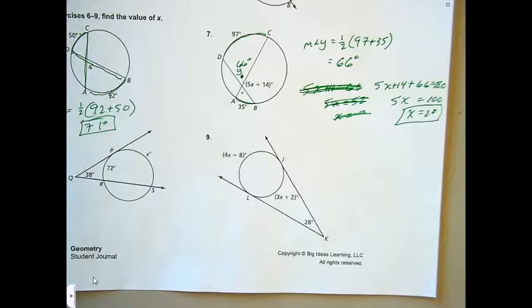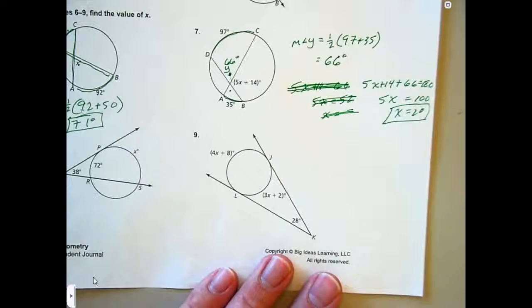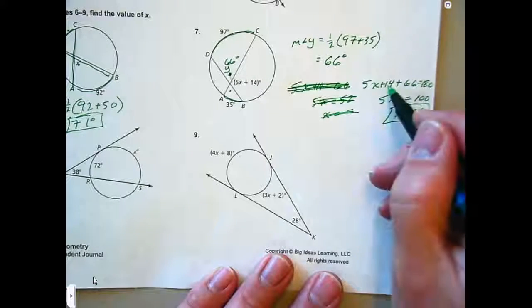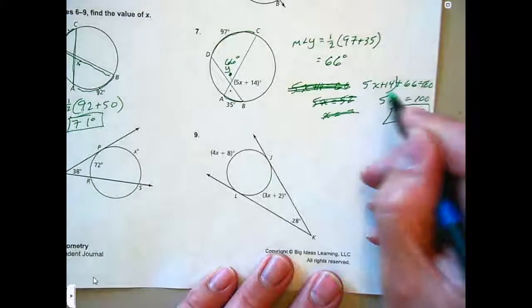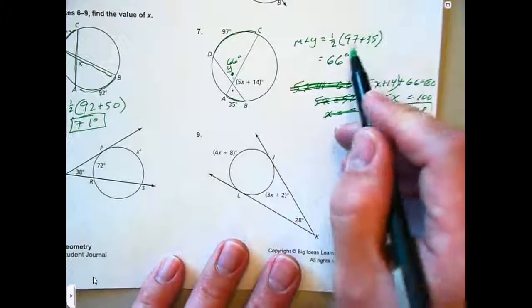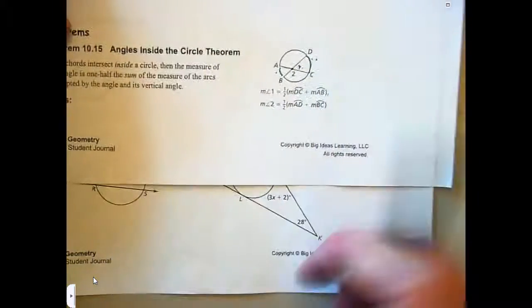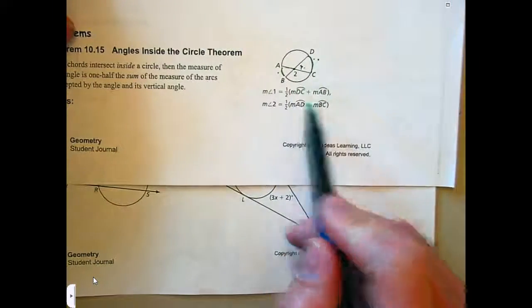Yep, that would work. Hey, Maddie. Why do you have to add the angle measures together and then divide it by 2 to find it? We're using this formula right here on that one. Okay.